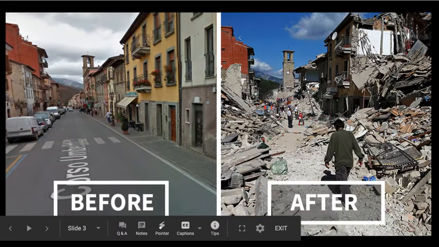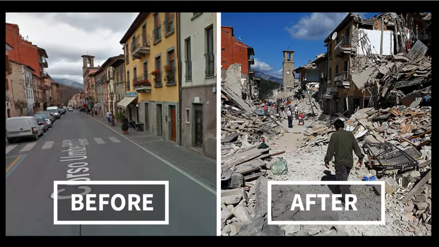So here, I want you to look closely at this picture. This is an earthquake that happened in Italy. And if you look to the left, here's the before and here's the after. So to give you an idea of how devastating earthquakes can be.